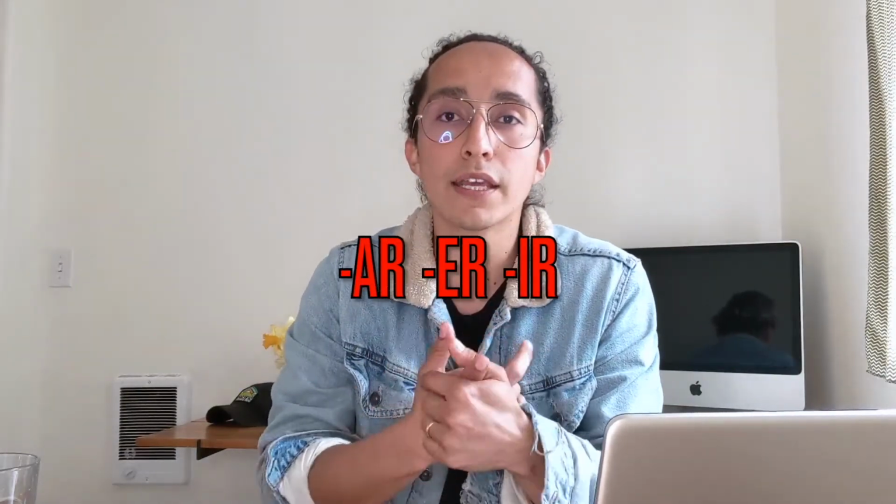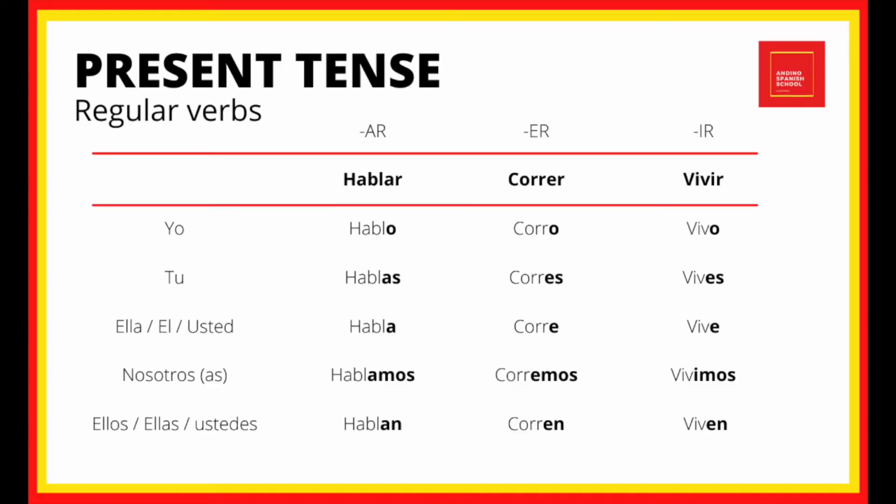And now, part number 3, and the most important one, how do we build a sentence in the present tense in Spanish? How do we conjugate a verb? As you guys know, all verbs in Spanish have one of 3 endings: AR, ER, and IR. This is the general rule on how to conjugate a verb in present tense.